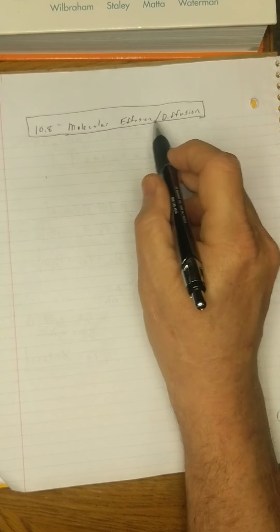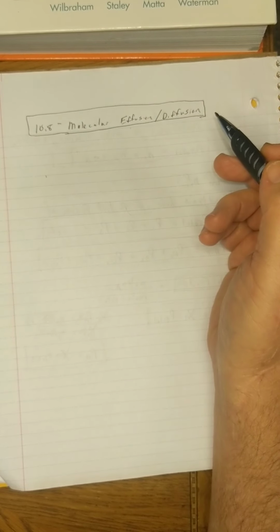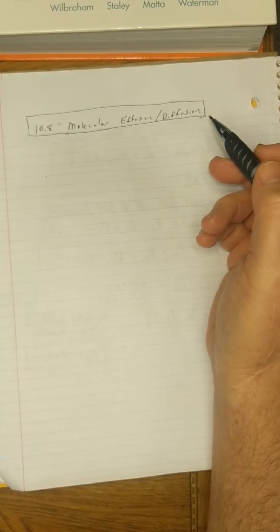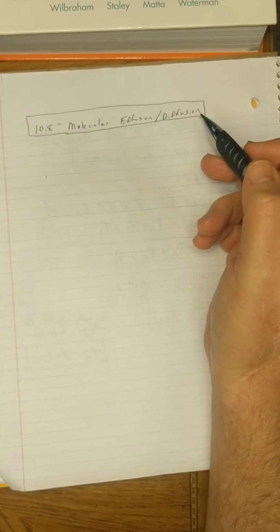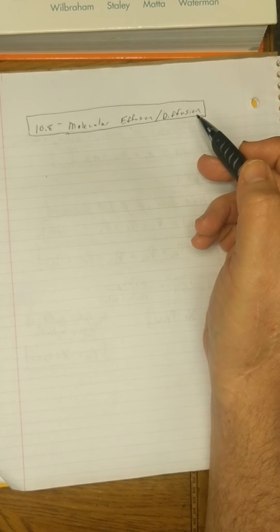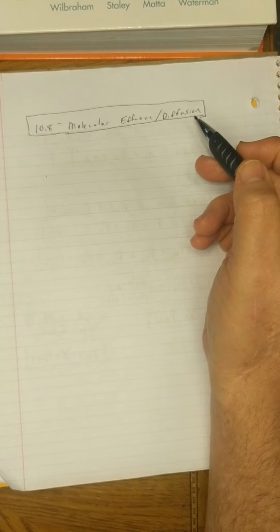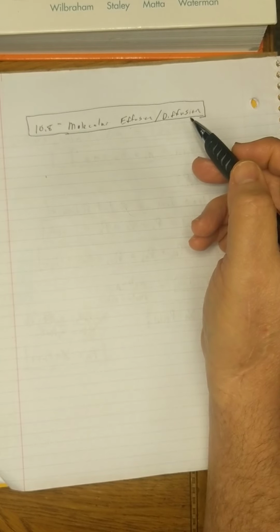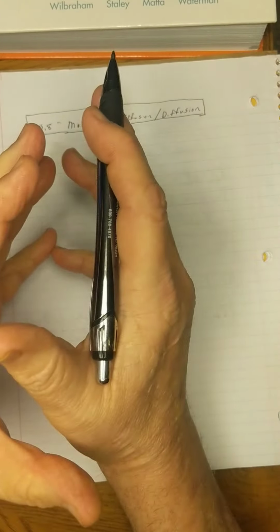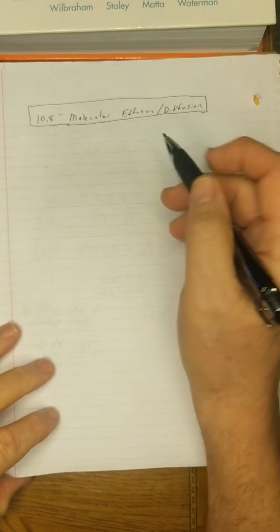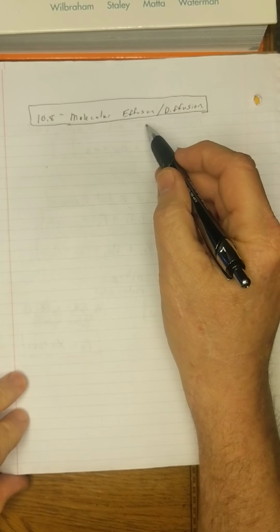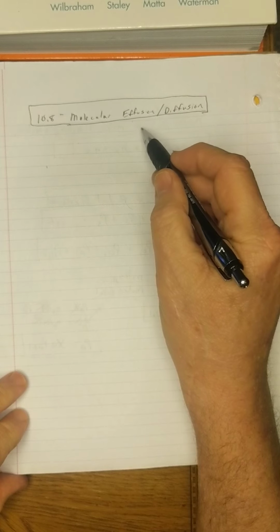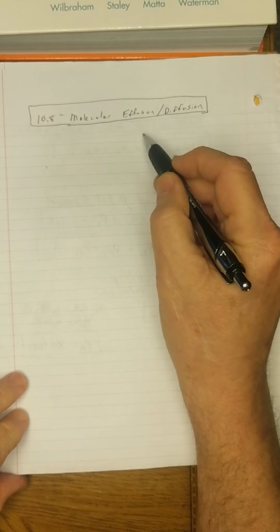Effusion is when that gas passes through a small hole. You might see effusion if you have a regular balloon that you've blown up. You might notice that over the course of a week, if you have a latex balloon, the balloon will go from larger to smaller. What's happening is the individual molecules are getting through small pore openings in the balloon.